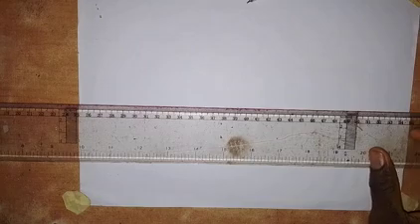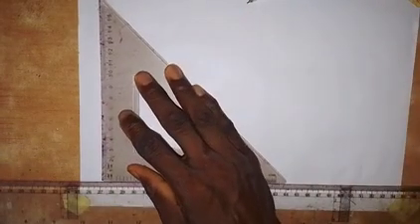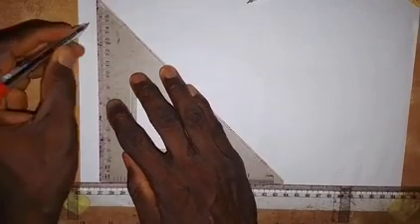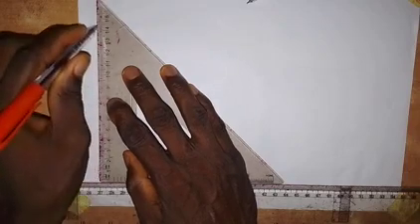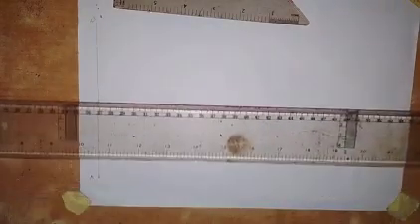So, the first thing that we are to do is to position the directrix. The directrix is a vertical line of any length. I'll call it AB. Okay, so we have it to be AB then.